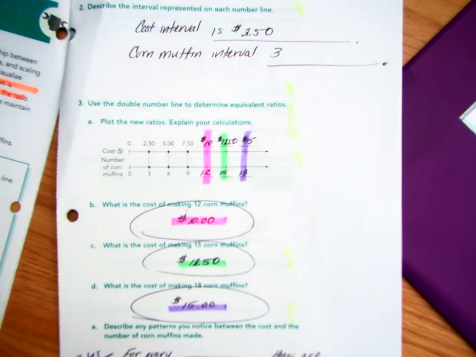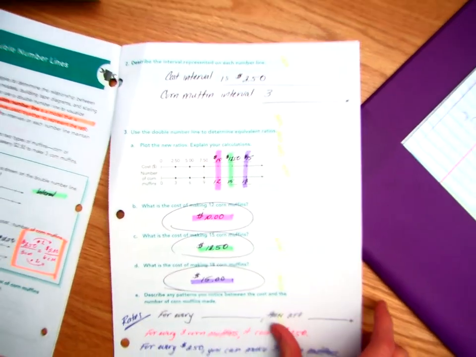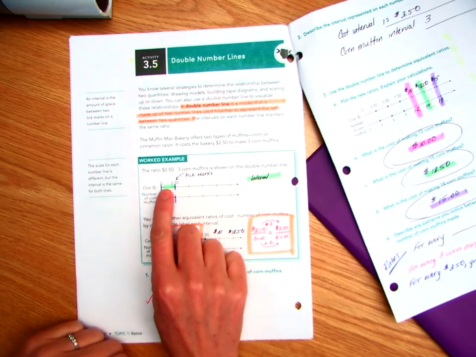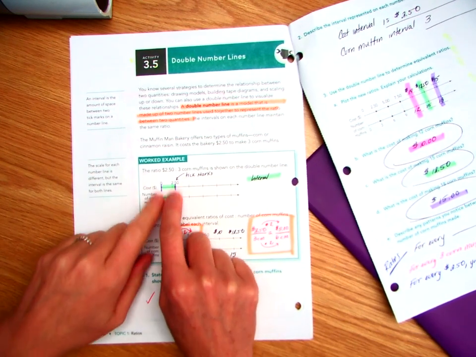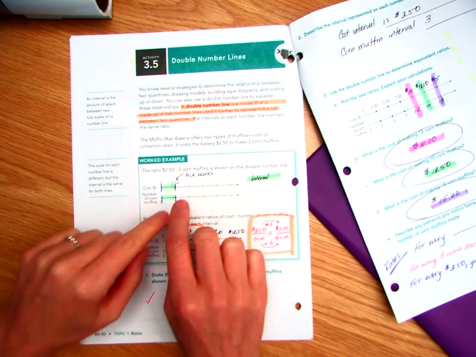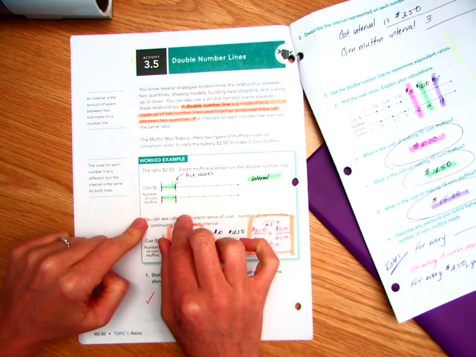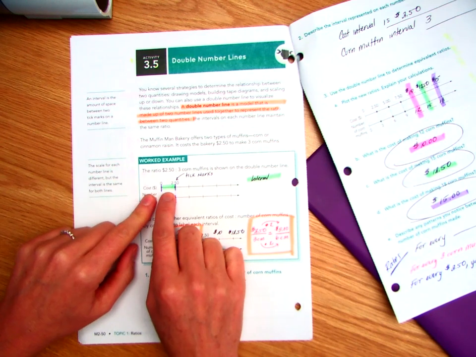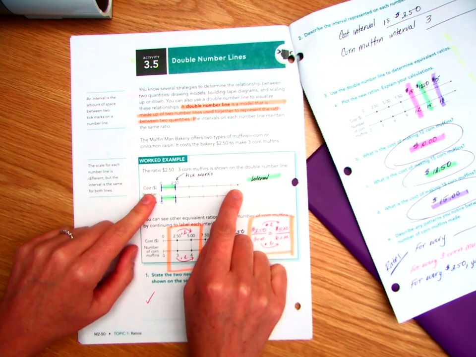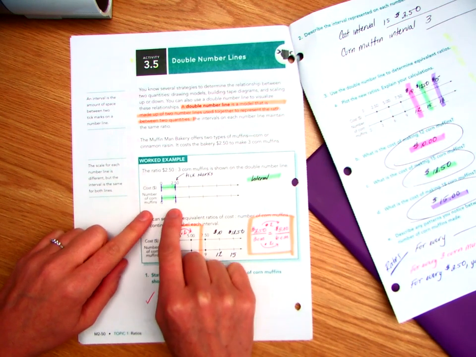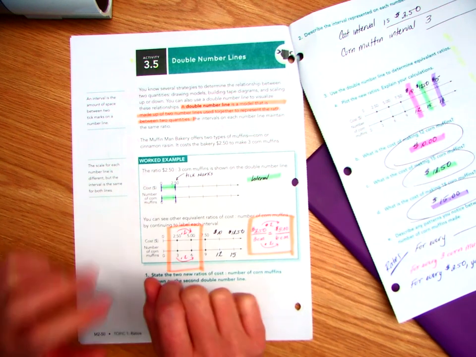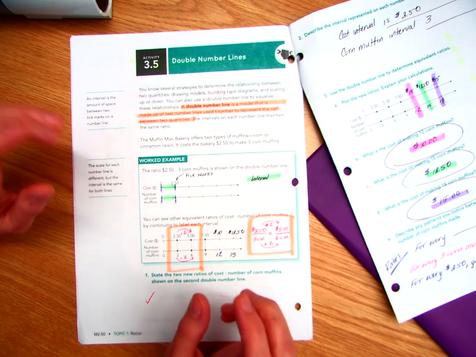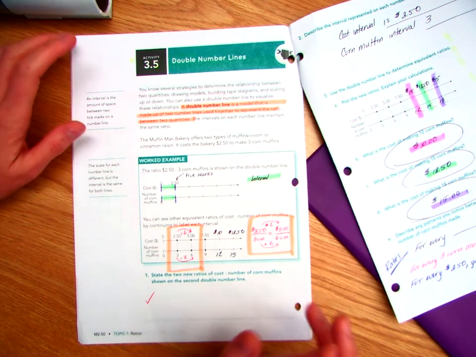We worked on several vocabulary words. We looked at interval, which was the space in between the tick marks. We talked about the scale, and they're not identical in these situations. Like this scale is counting up by $2.50 each tick mark. This scale is counting by multiples of 3 each tick mark. So although the double number line is working in conjunction with one another, they are counting by different scales.